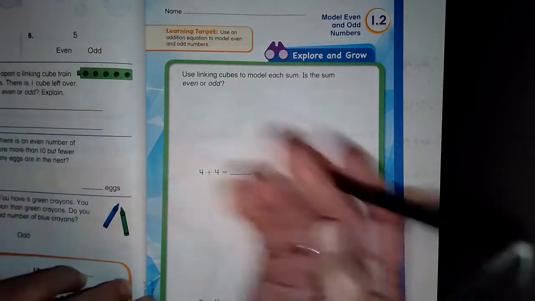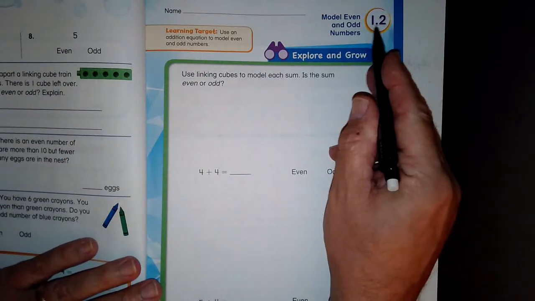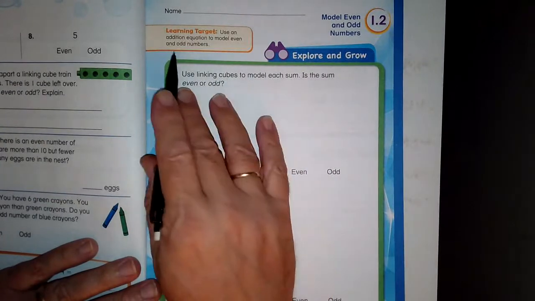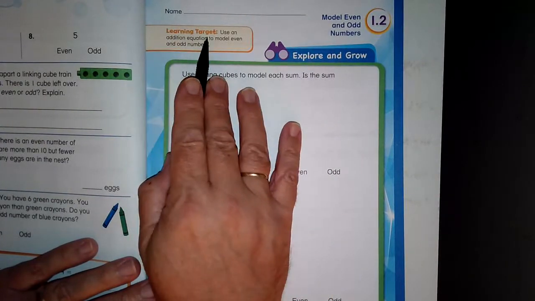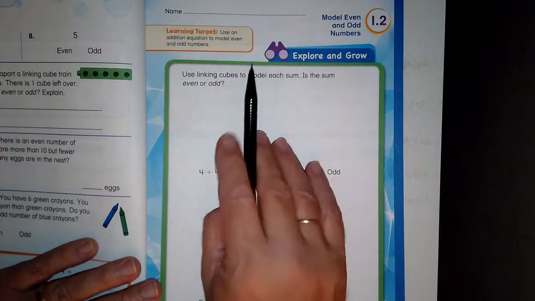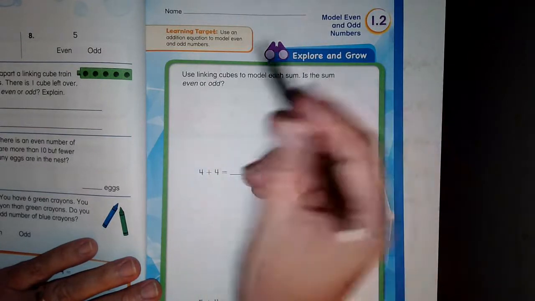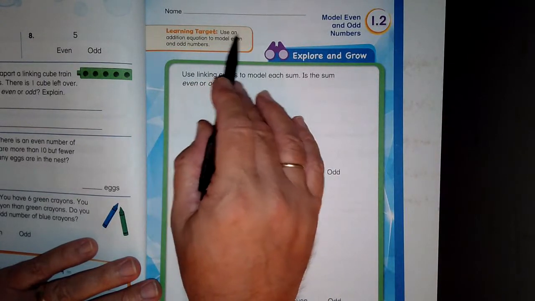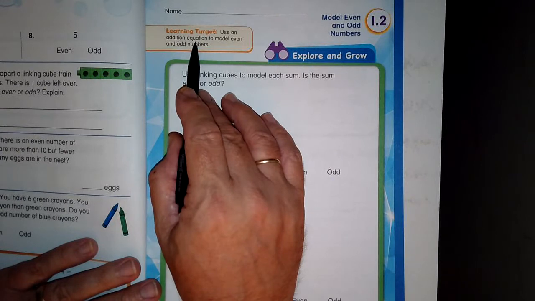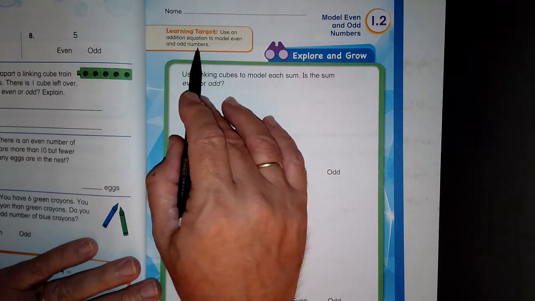All right, boys and girls, this is lesson 1.2. And again, we have a learning target. Every time I'm teaching, we have a learning target. And today, for math, it is: use an addition equation to model even and odd numbers.